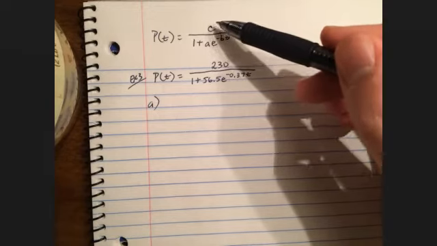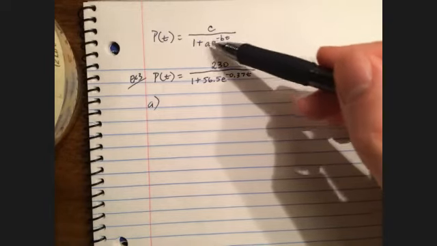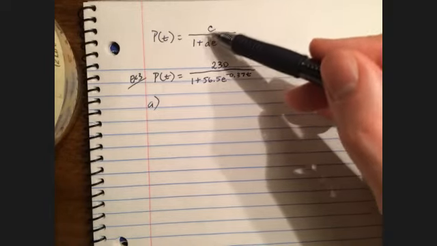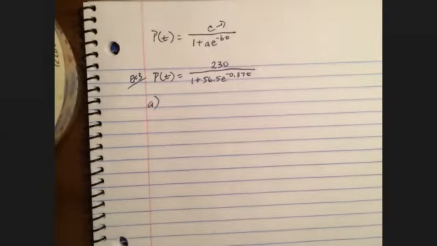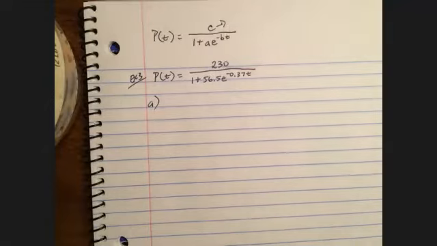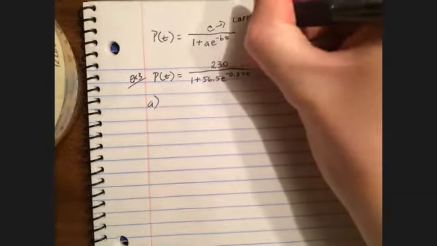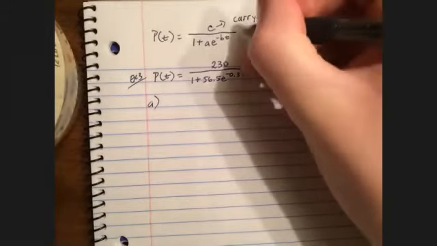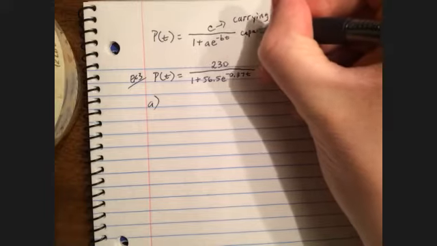So essentially we'd be saying C divided by 1 plus 0, or basically C divided by 1. So C is an important variable. It's our carrying capacity. All right, so as B gets really, really big, this is the value that we're approaching for our population.